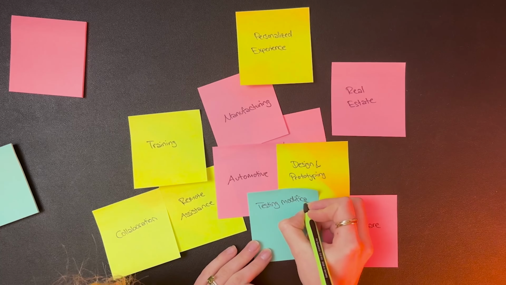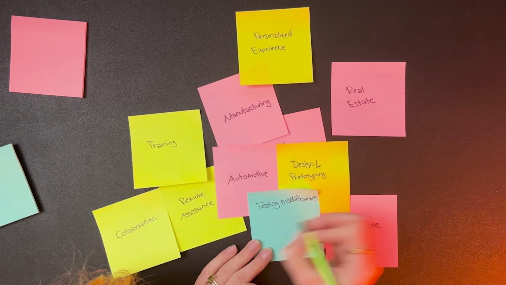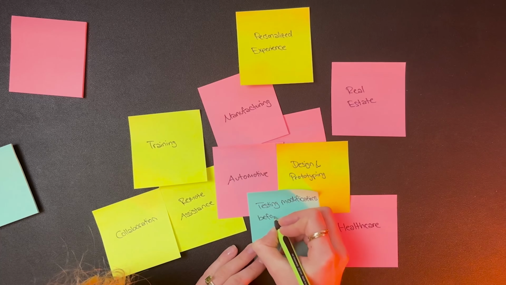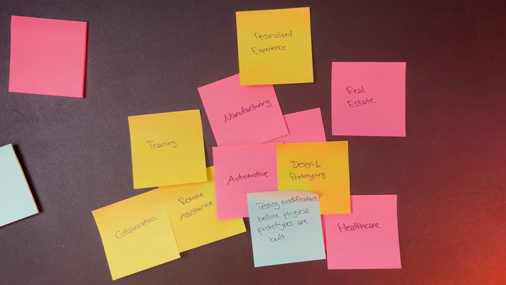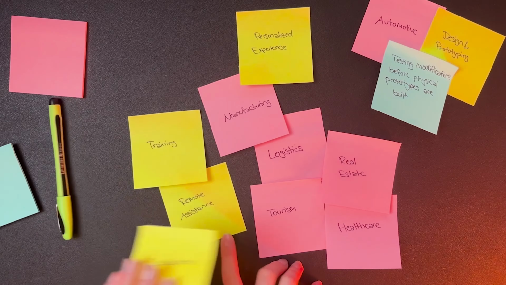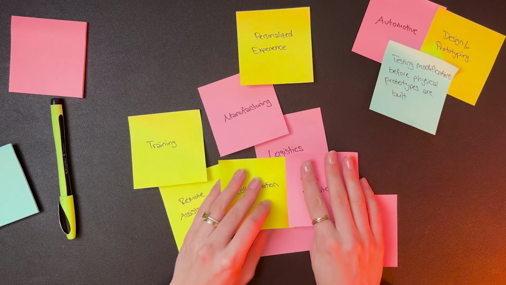For example, if you combine automotive and design and prototyping, the result could be testing modifications before physical prototypes are built. This method is great because it forces you to think outside the box by mixing ideas that you wouldn't normally connect. Another brainstorming approach might be focusing on a real specific problem within one industry and then ask, how can XR fix this?